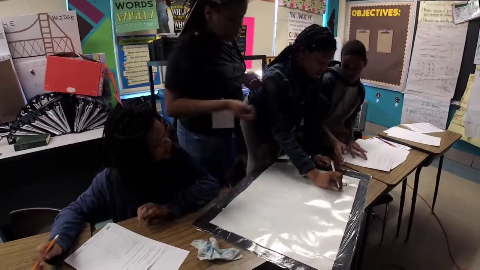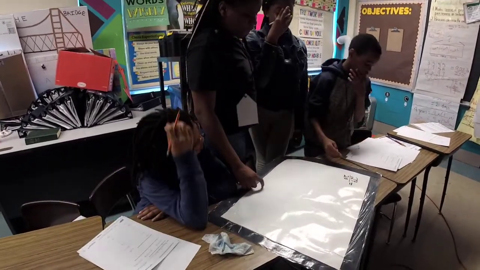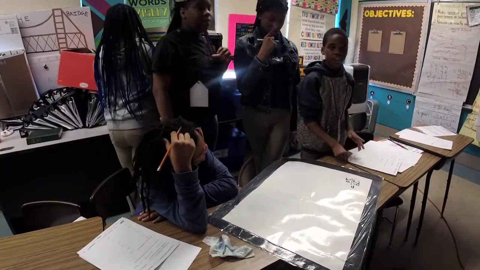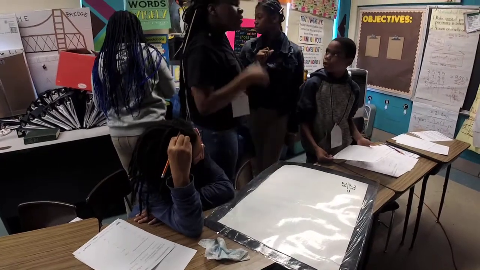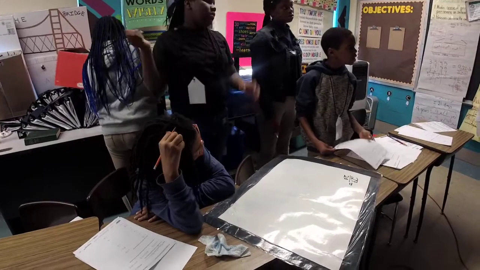Would you think this would be 100, and then we should do like a times 4? She said it could be a mixed number, a mixed fraction. Miss Owens, can it still be a mixed fraction?